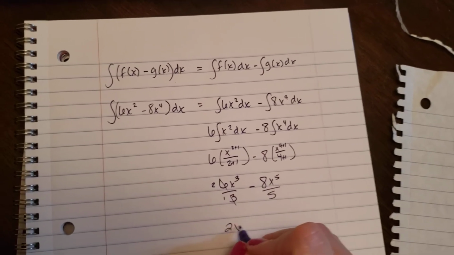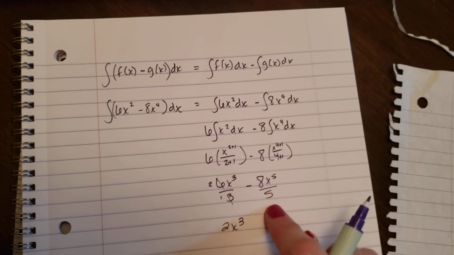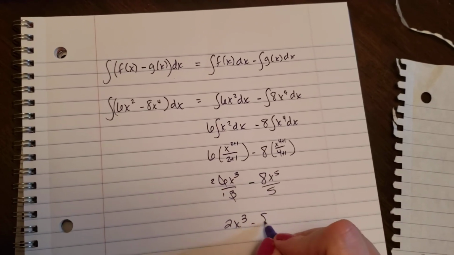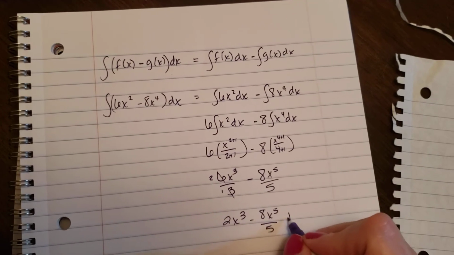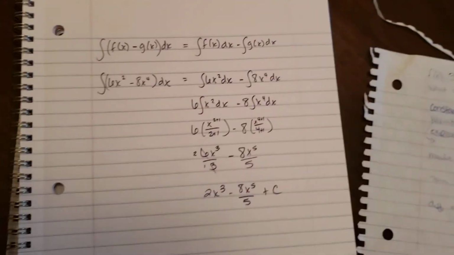So I get 2x cubed. This does not reduce, so I'm left with 8x to the 5th power over 5. And then, of course, I have my plus c.